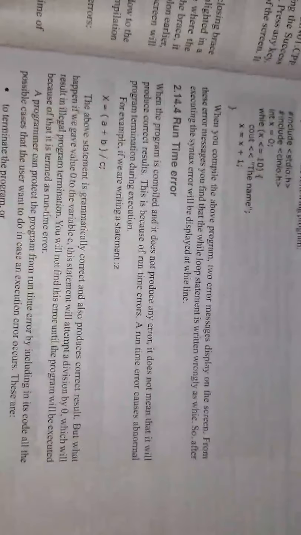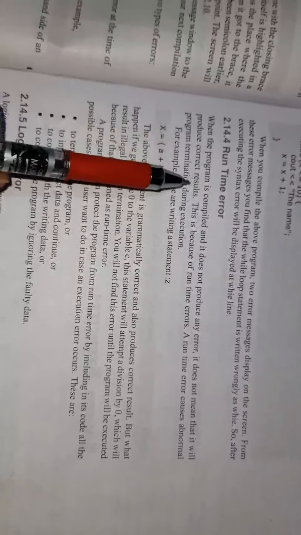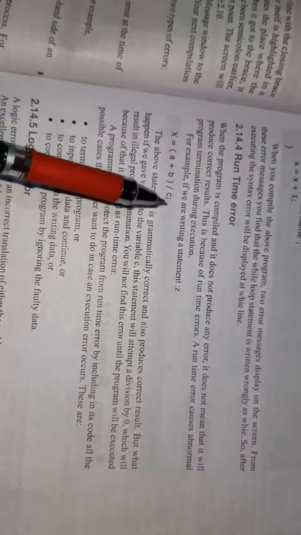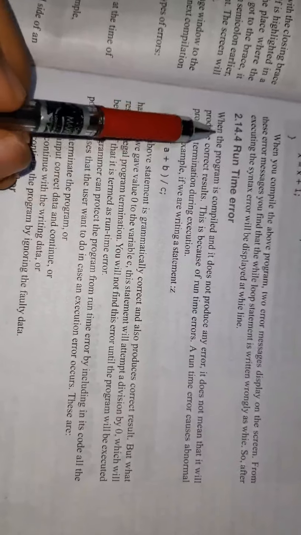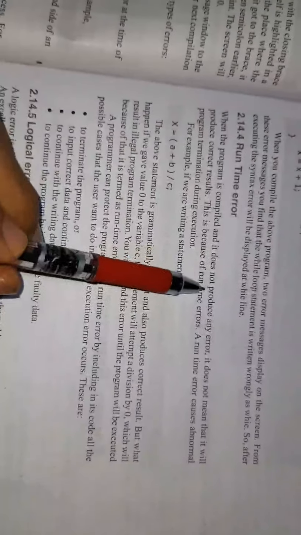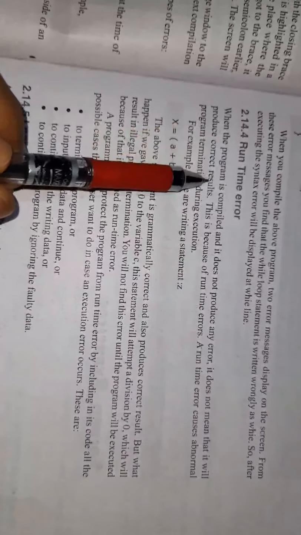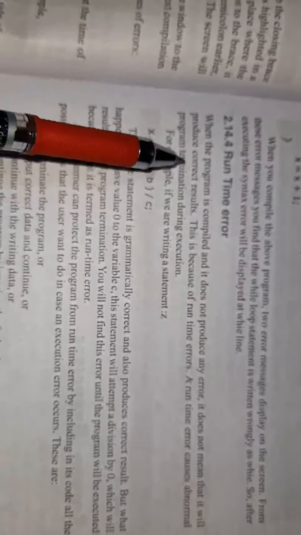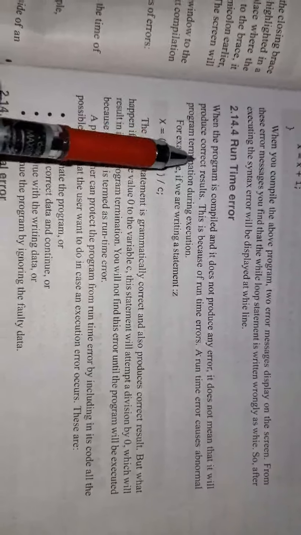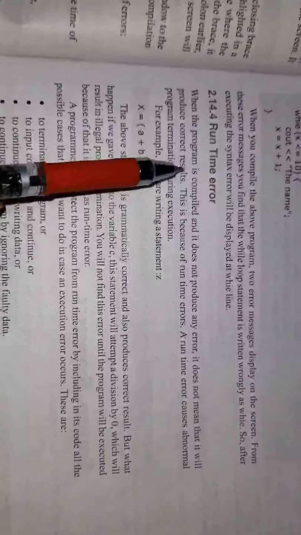Now, runtime errors. Like I said, during the program compilation time you may not find any errors at all. When the program is compiled and does not produce any error, it does not mean that it will produce correct results. Sometimes you may compile your program successfully, but even then you may not get the correct result. It will happen after compilation when you press run.